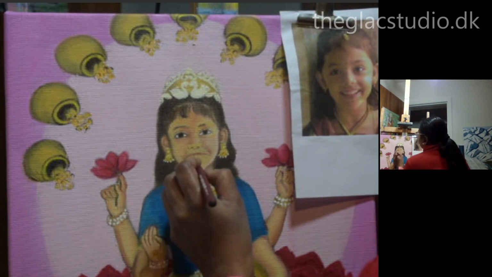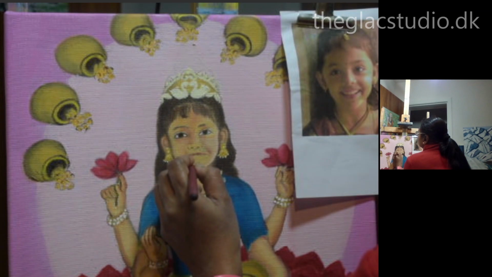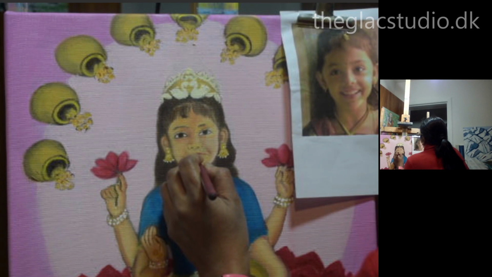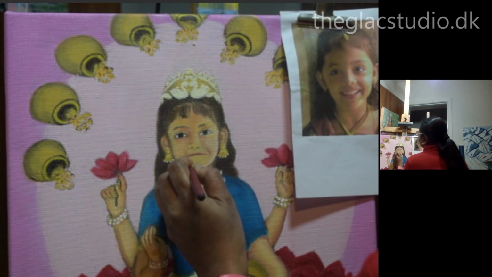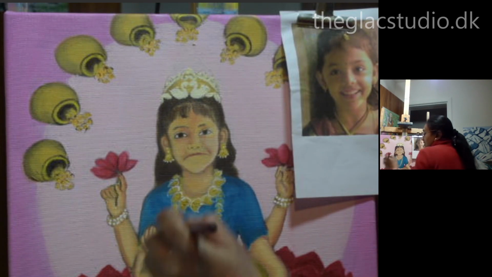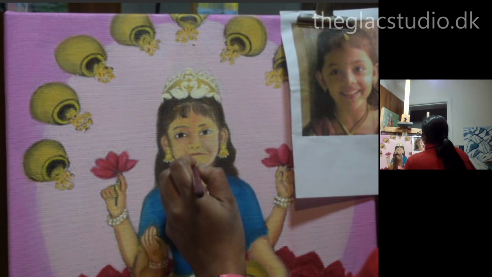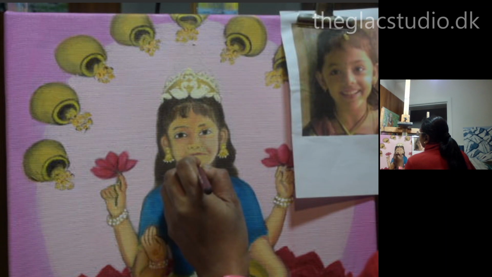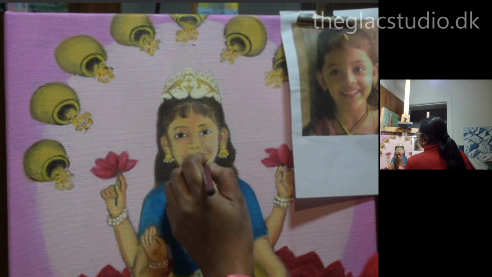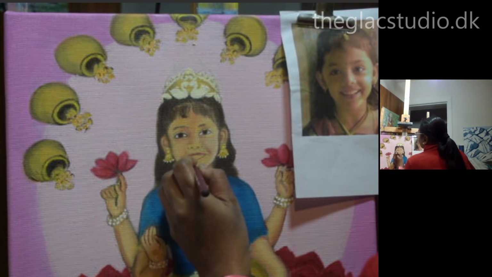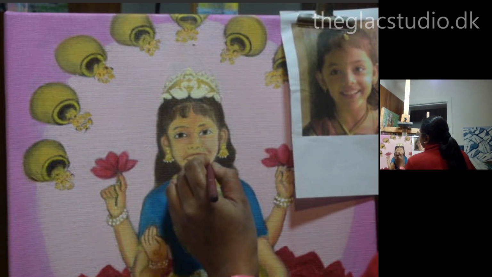I'm just doing crimson, and then we will, anyways, we have skin color. And then the spacing for the underlip.